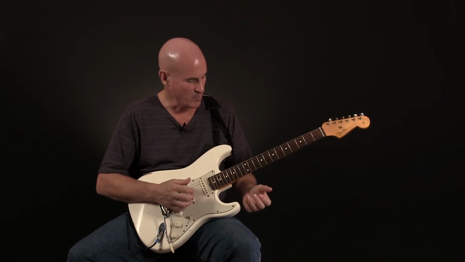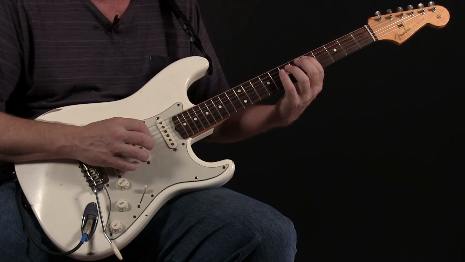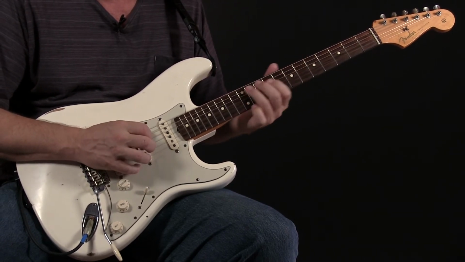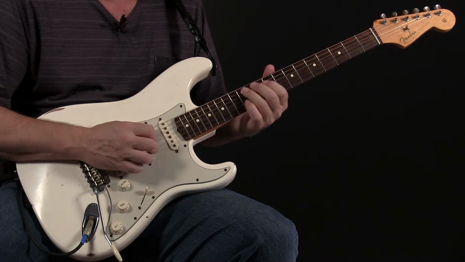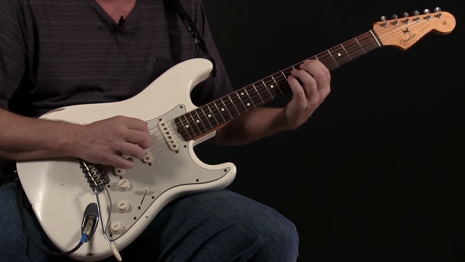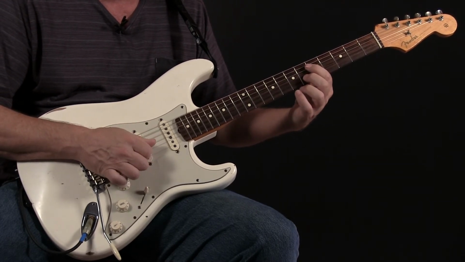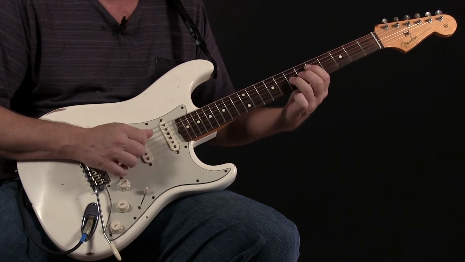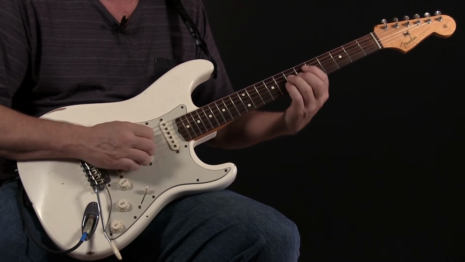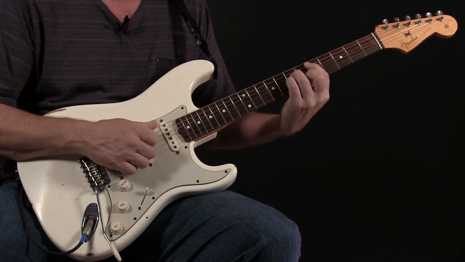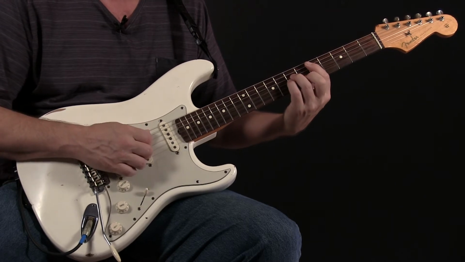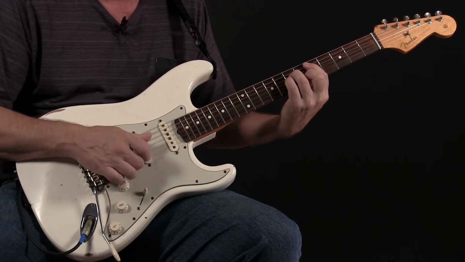Okay, so let's see where we can put that. We need to have a D, we need to have an F, and we need to have an A. Now we could do a regular bar chord. There's a D, there's an F, 6th fret on the B string, there's another D, and there's an A, and then we get our D minor chord.